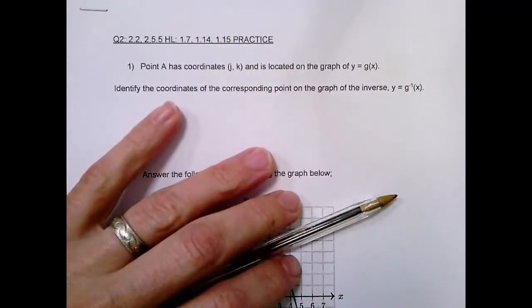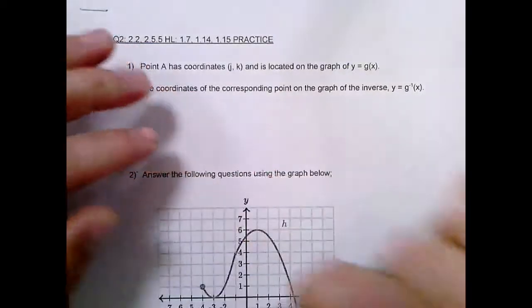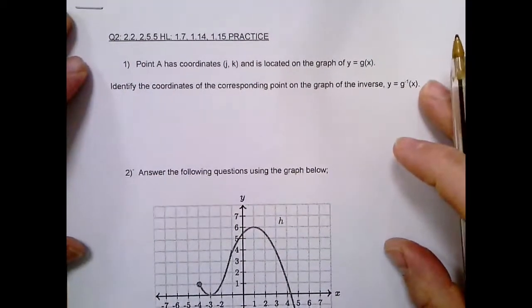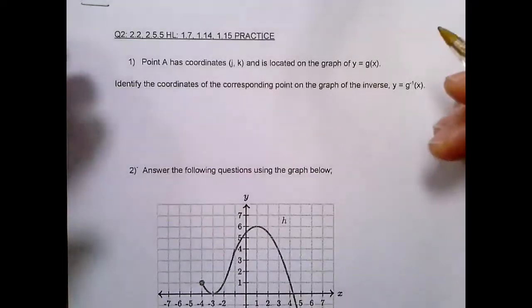Alright, let's do some Mathity-Math. So we got here a little practice quiz. Let's just go through this so you're super duper prepared for your actual quiz.